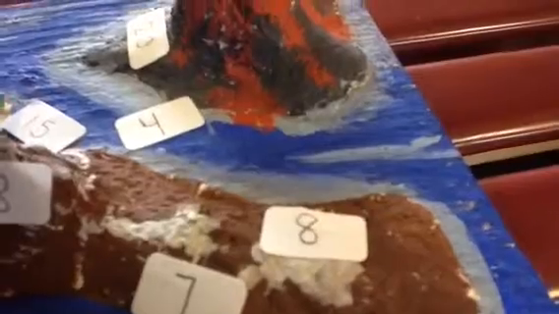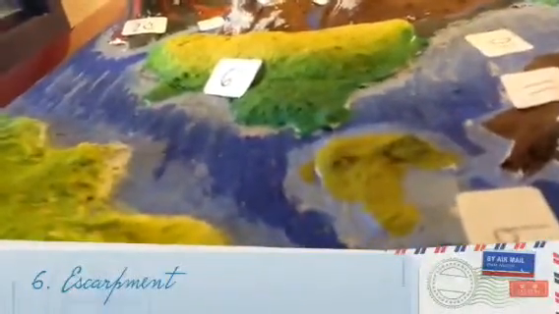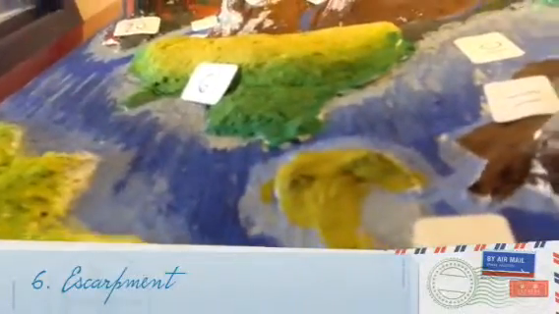The fifth feature is the delta. The delta is a deposit of silt and sand, usually three-sided, that collects at the mouths of some rivers. The next one is the escarpment. The escarpment is a steep slope or cliff that marks the boundary of a flat or gently sloping area, often formed by erosion. Well, it's not that steep, but you can tell that it's a cliff.